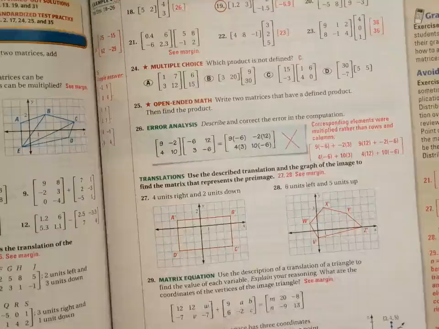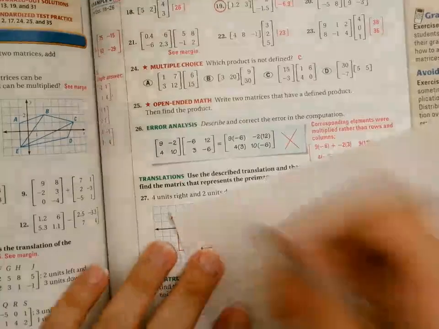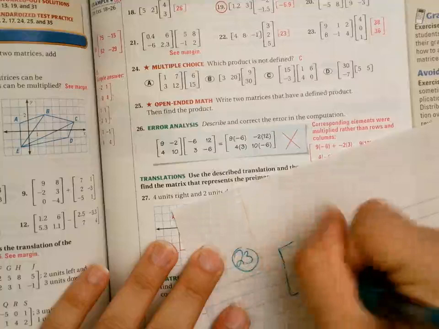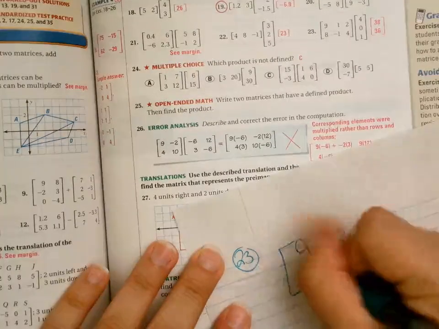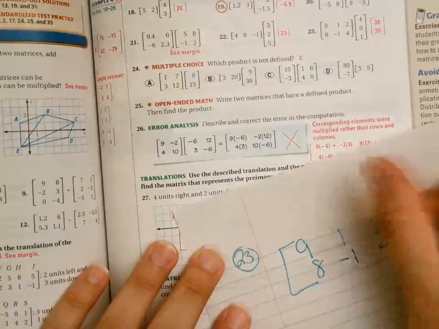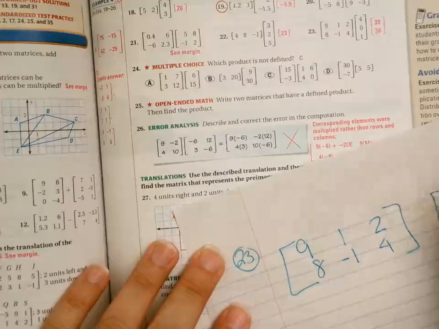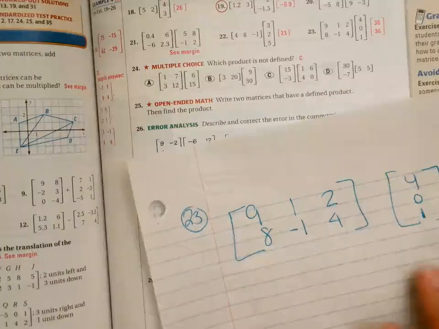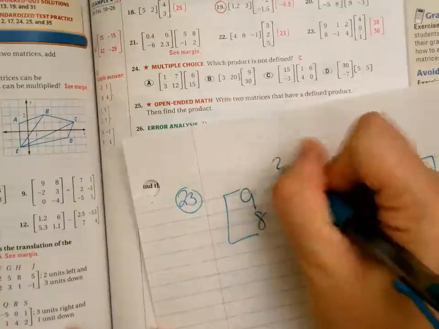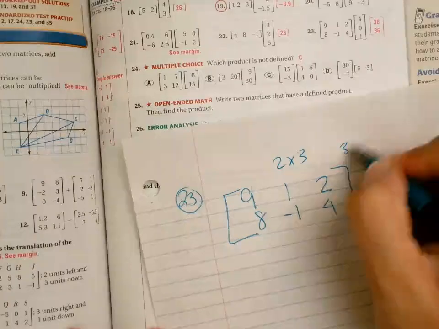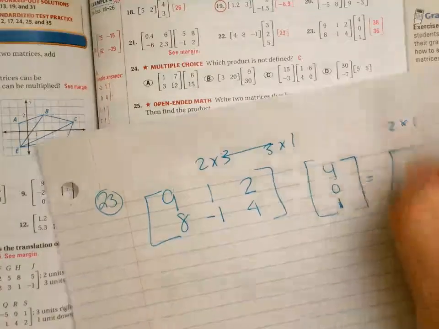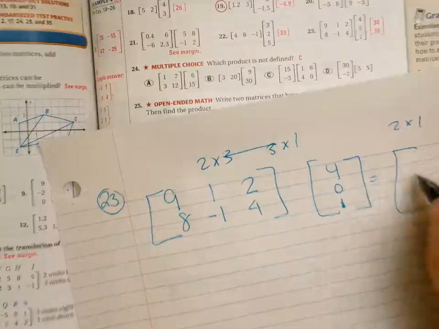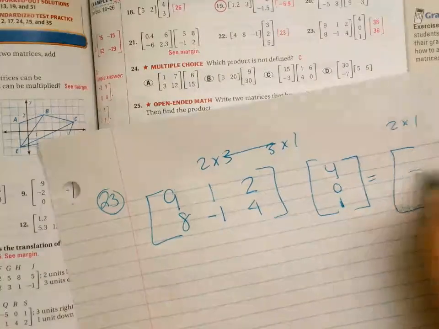And then our very last request of the evening is number 23. Number 23 is also multiplication. 9, 1, 2, 8, negative 1, 4. And then we have 4, 0, 1. Okay, so on here, we have a 2 by 3 and a 3 by 1. Our 3's cancel each other out, leaving us with a 2 by 1 for my answer. 2 down, 1 across.